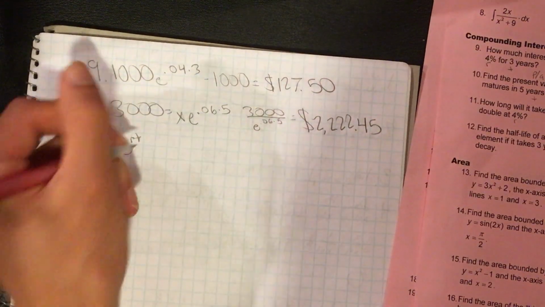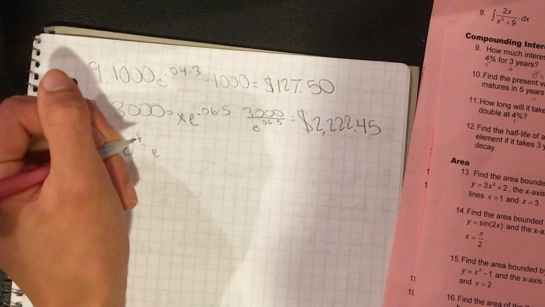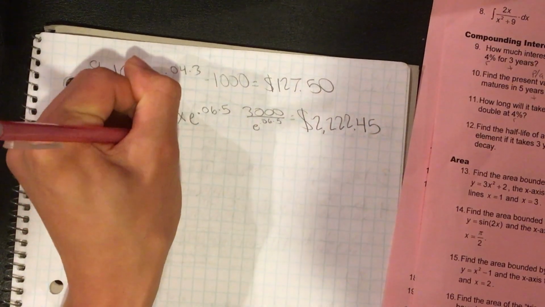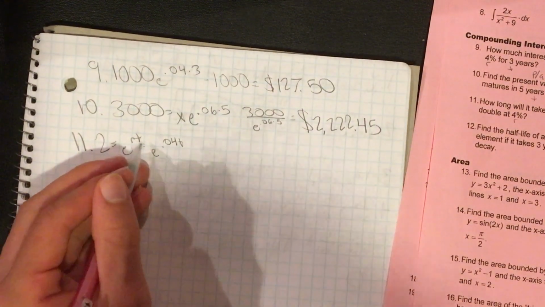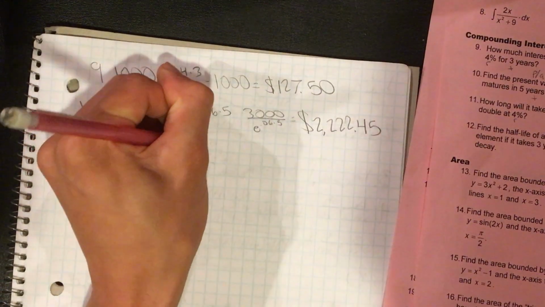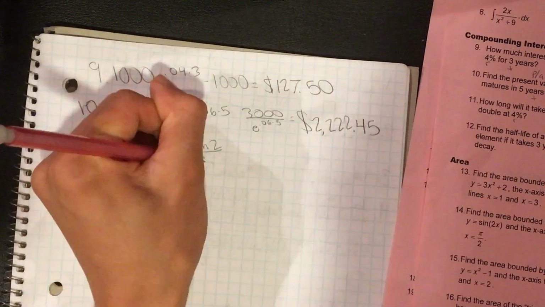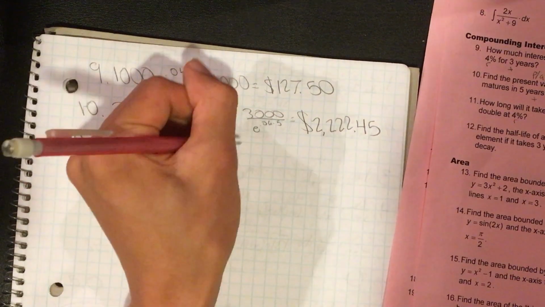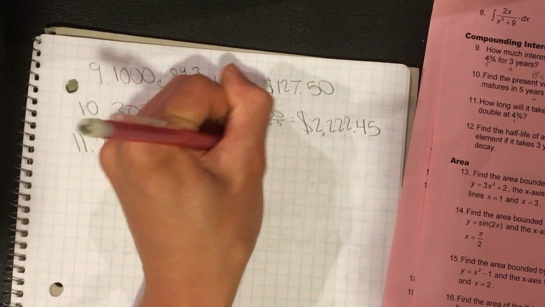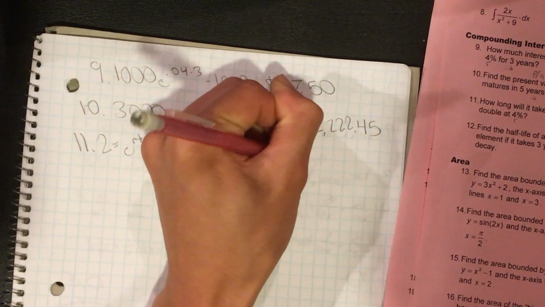So 2 equals e to the 0.04t. So we are going to take the natural log of both sides, which is going to cancel out the e. So natural log of 2, and then we're going to divide by 0.04. And that should give us our answer in years. 17.329 years to be exact.